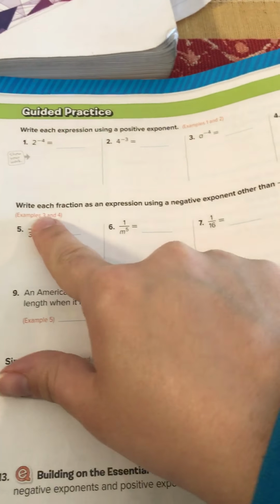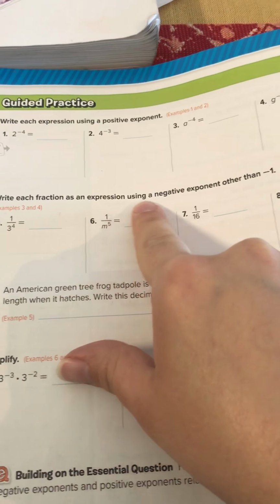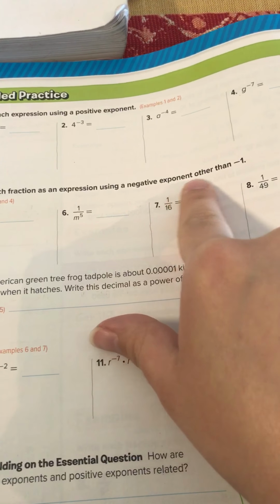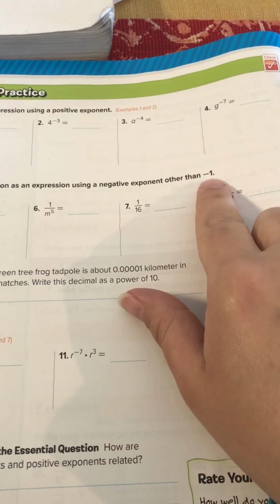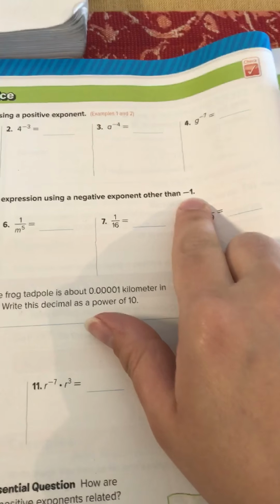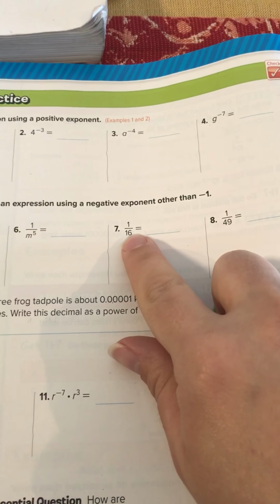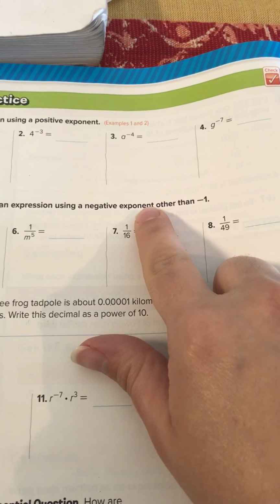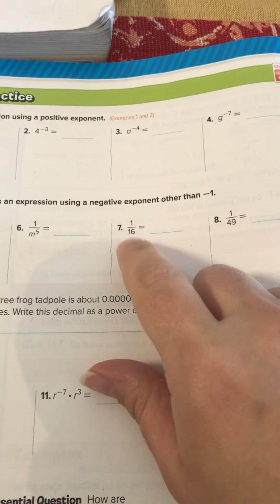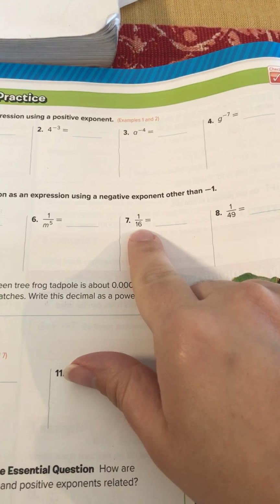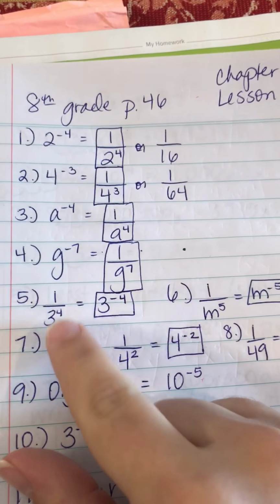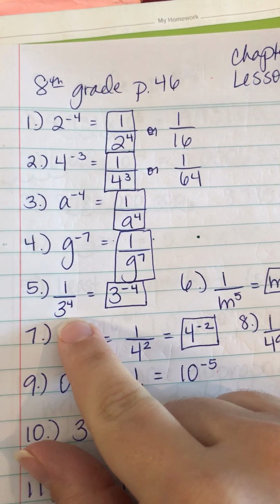Number 5, the instructions on 5, 6, and 7 say write each fraction as an expression using a negative exponent other than negative 1. It's saying other than negative 1 because it doesn't want us to just move this up and make it 16 to the negative 1 power. We have to change this 16, for example, to 4 squared. Okay, so let's look at number 5. This one says 1 over 3 to the 4th power.